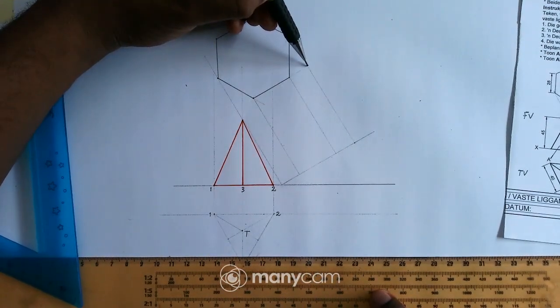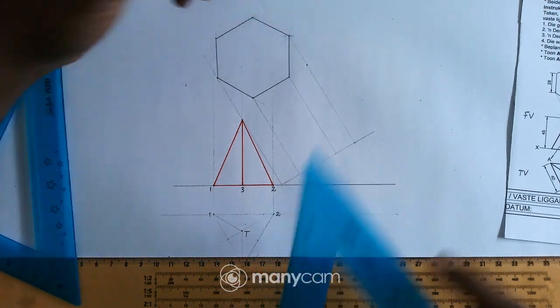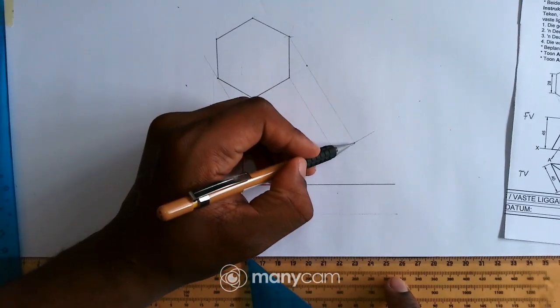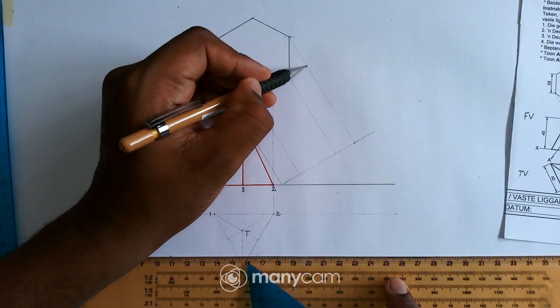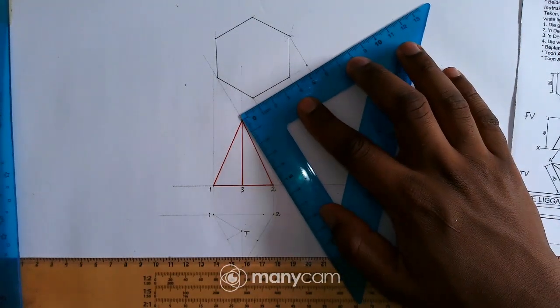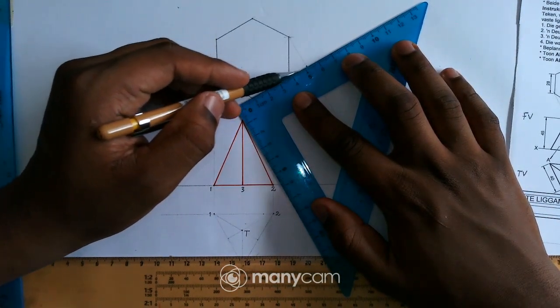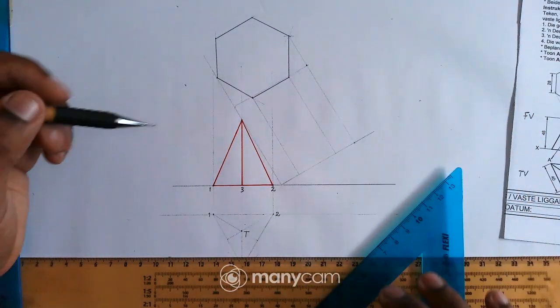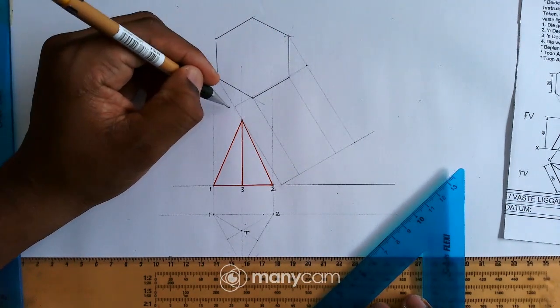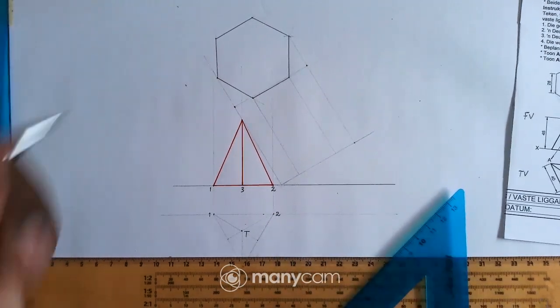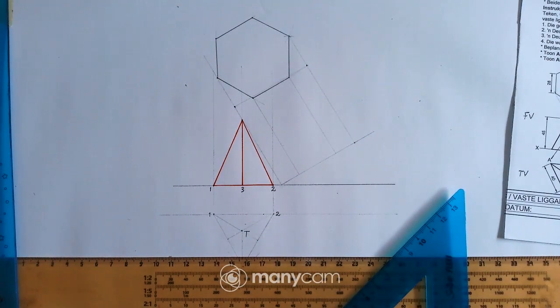As you can see, the 62 is right there, and if I draw a line down, that line will go over the auxiliary view over there. Okay, so this is a problem.